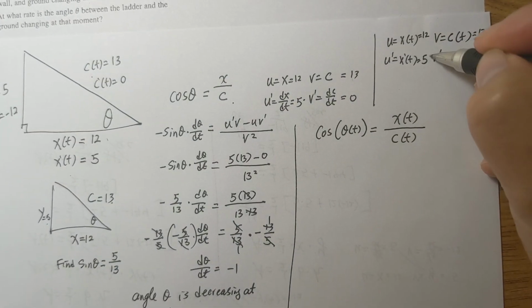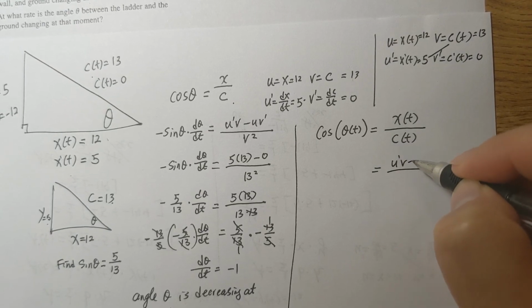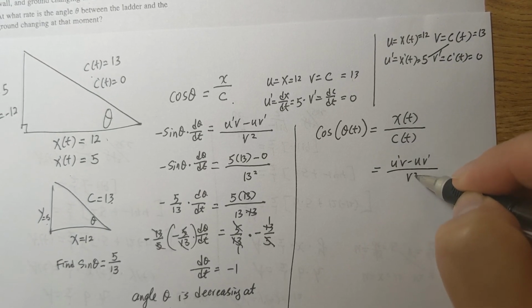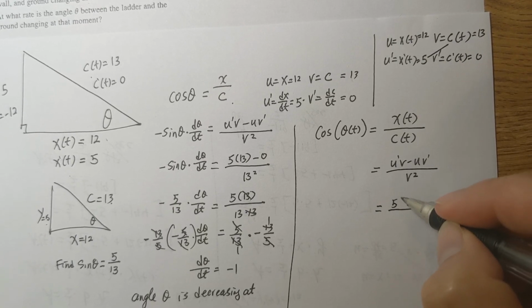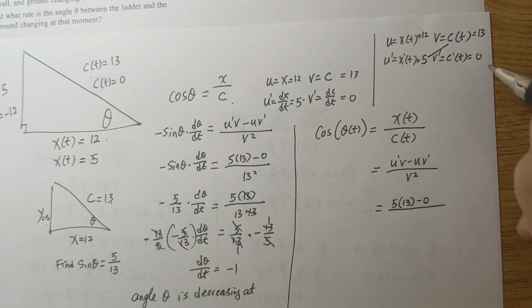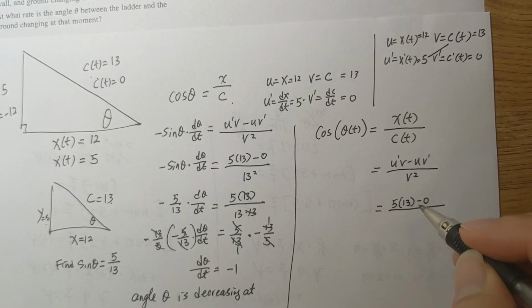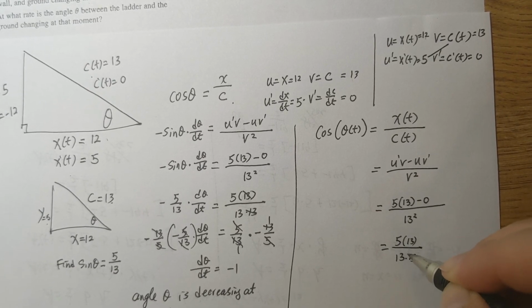So I put 0. And then I'm going to multiply. You're going to do 5 times 13, and then this you get 0, so subtract 0, over 13 squared. So you get 5 times 13 and 13 times 13.